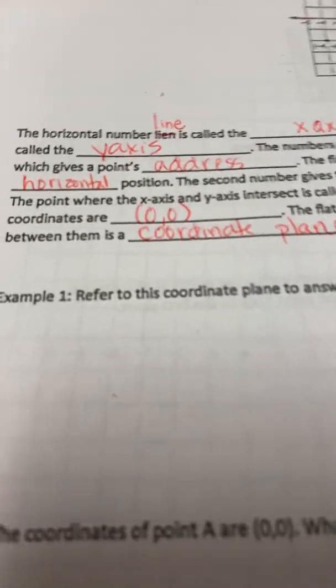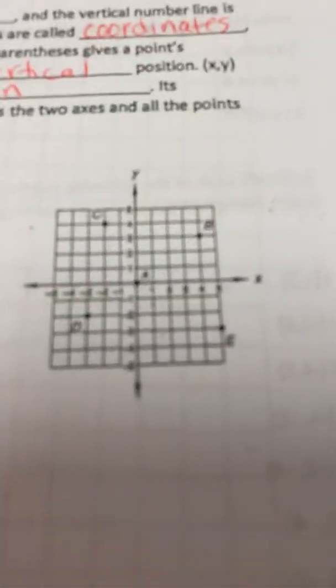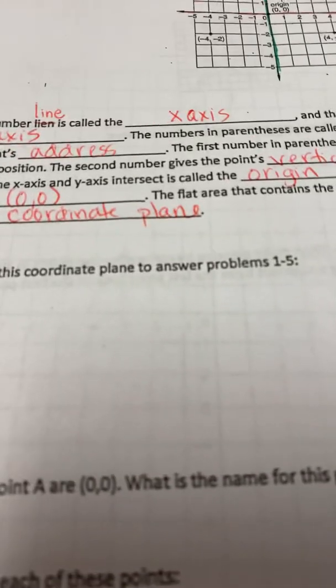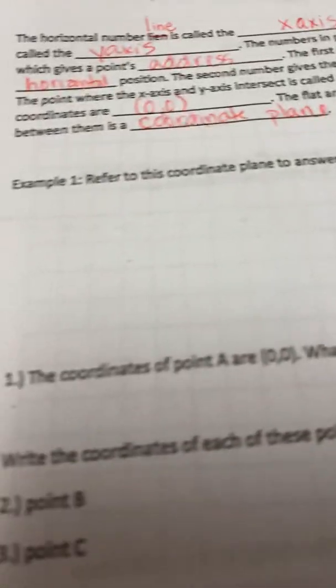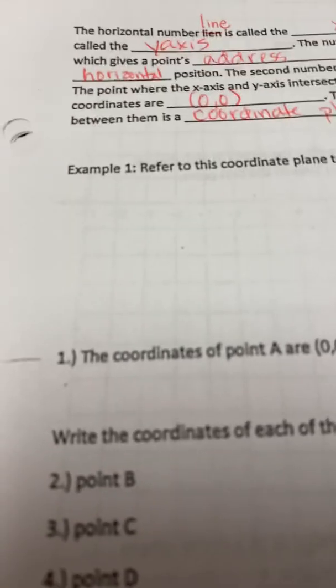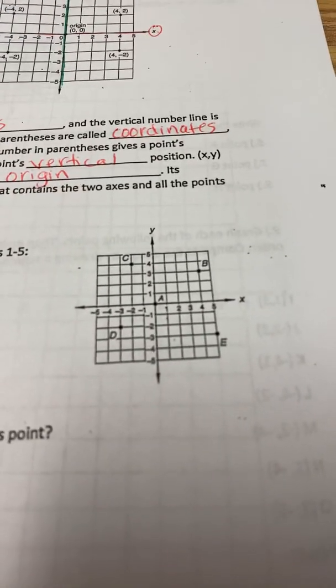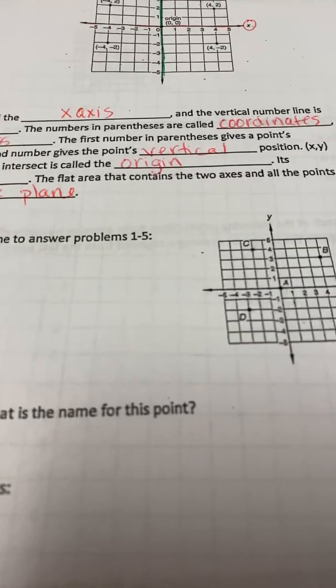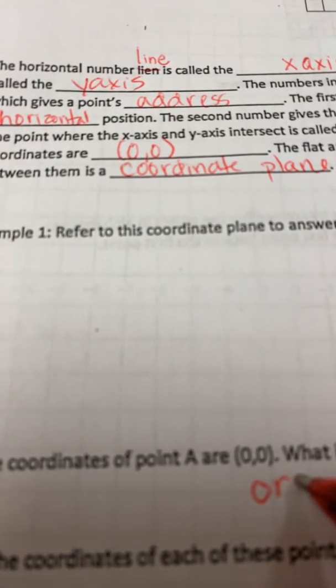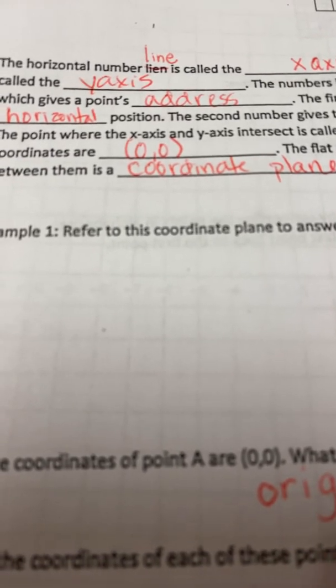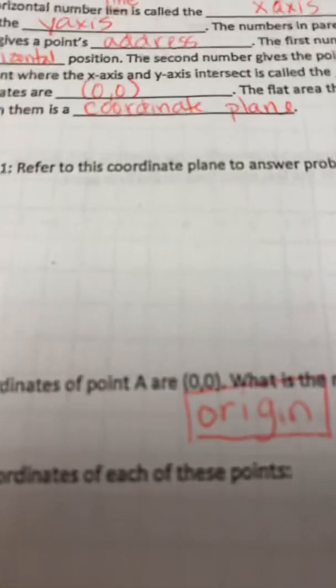So we are going to look at this coordinate plane to help us answer problems 1 through 5. So the first question says, the coordinates of point A are 0, 0. We can see that because it is exactly at the origin, which we knew are 0, 0. What is the name for this point? I just said that in my repeating of this question. That is called the origin.